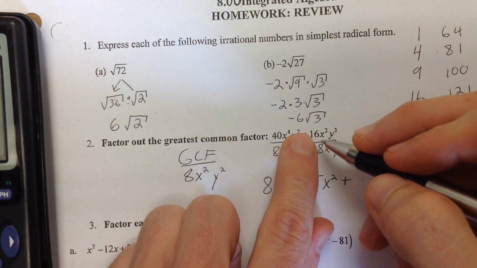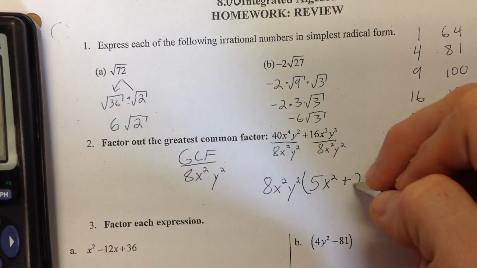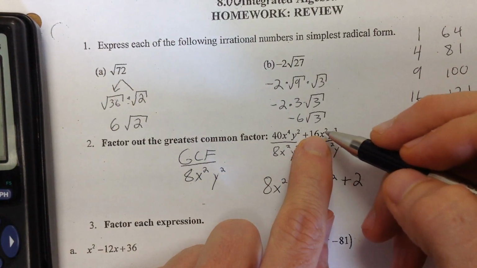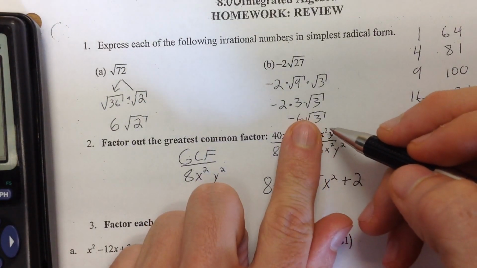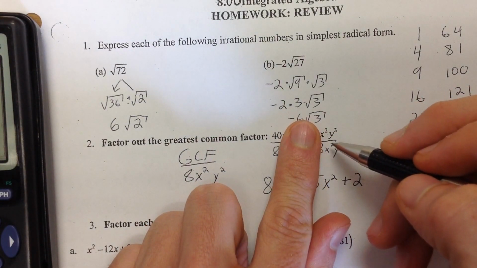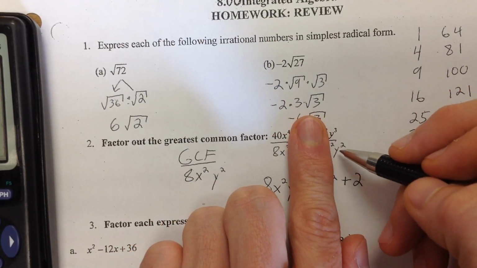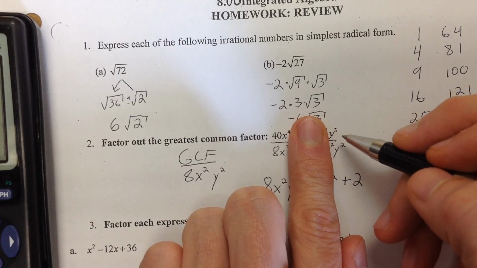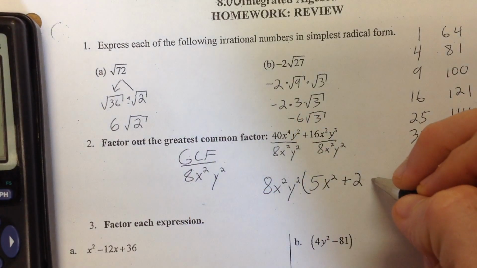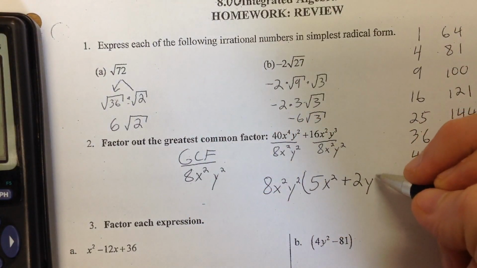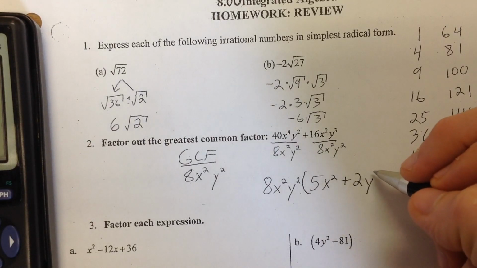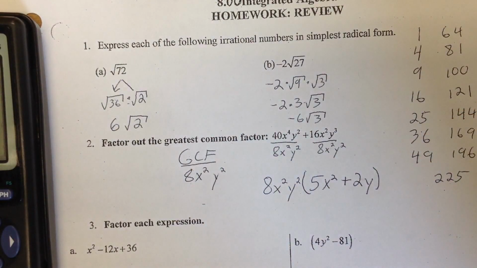plus 16 divided by 8 is 2. X squared divided by x squared, well, 2 minus 2 is 0, so the x's cancel out. And then we have y cubed divided by y squared. 3 minus 2 is 1, so I could either write that as y to the 1st or I could just leave it as y and be done with that there.